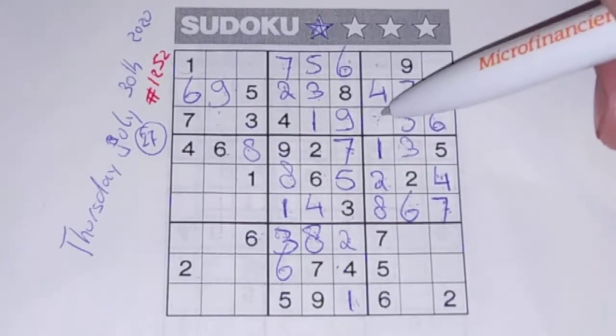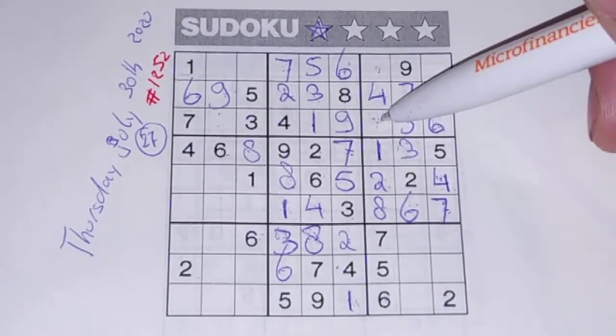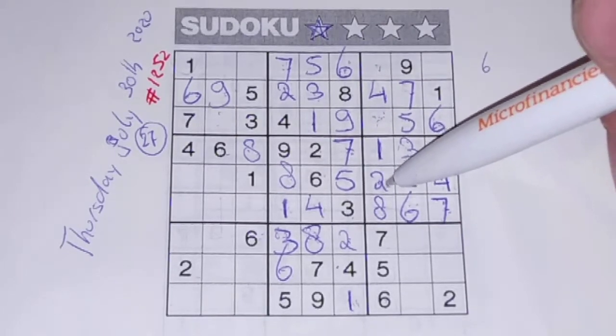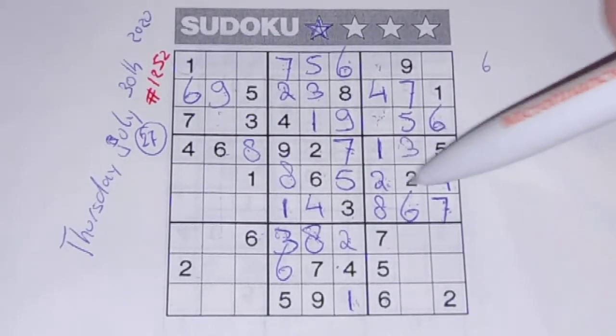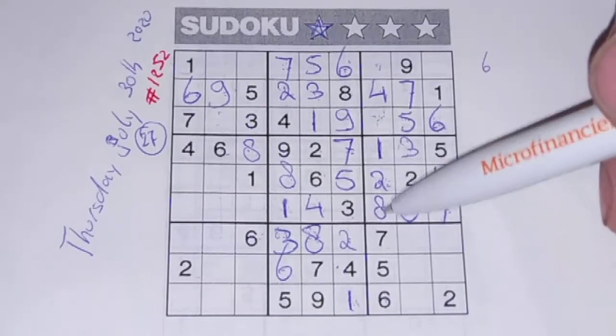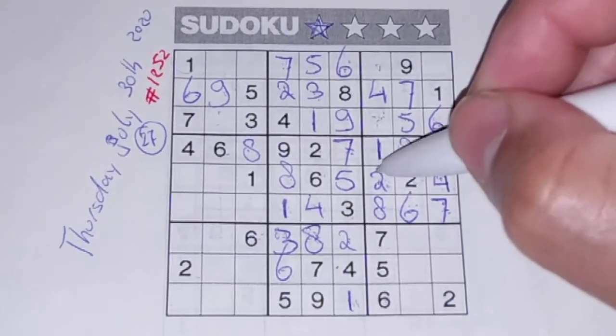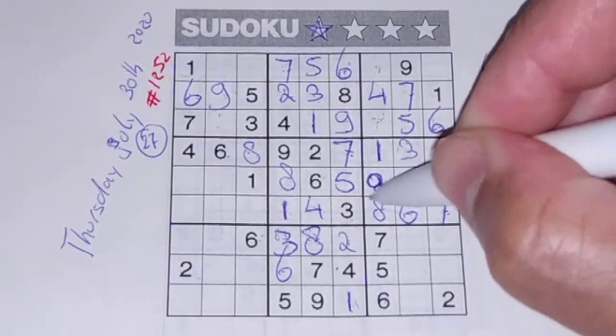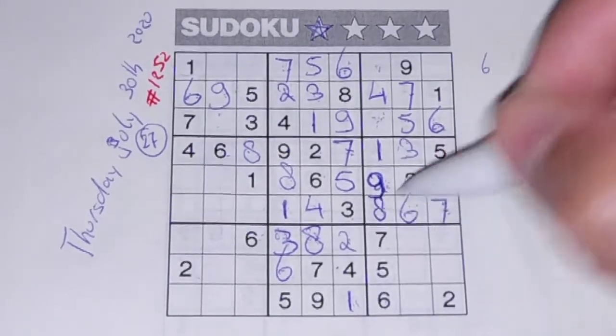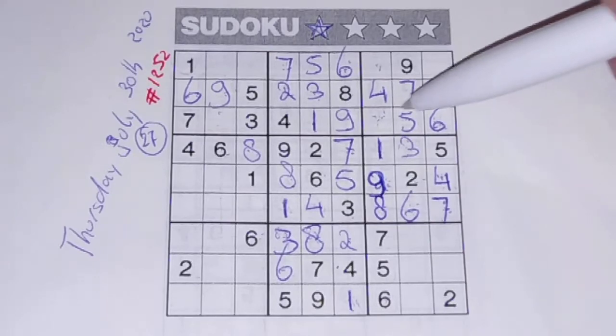2 boxes left, the 2 and the 3. No, double 2. I made a big mistake. Not 8 and a 2, but 8 and a 9. This should be a 9. Yes. Double check it. Alright.